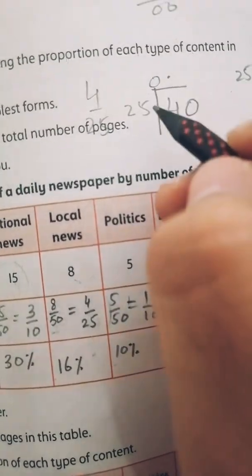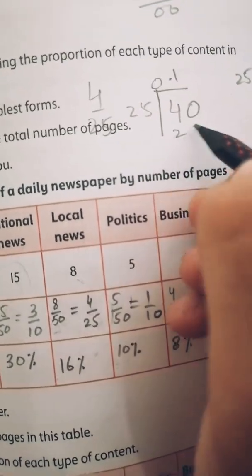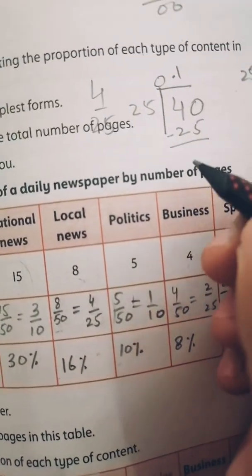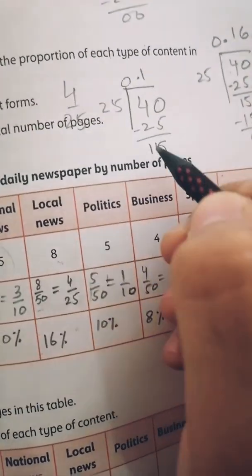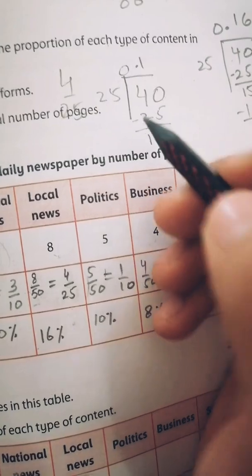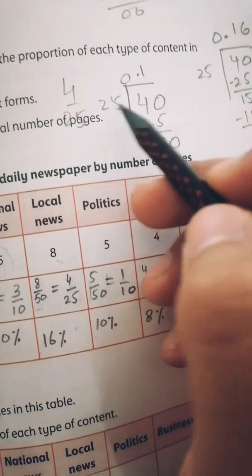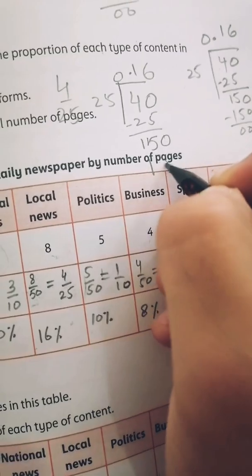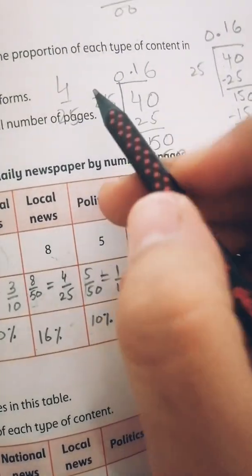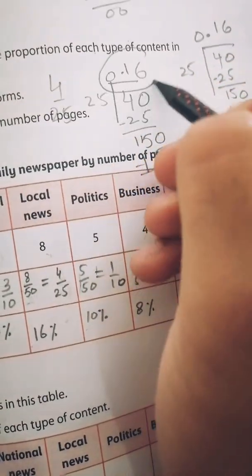So this becomes 40. Now how many times does 25 go into 40? One time. 25 multiplied by 1 is 25; 25 multiplied by 2 is 50, which is greater. So we will take it only one time. Now 40 minus 25 is 15. It is again smaller than 25. We have the point, we will put 0. This becomes 150. Now, how many times does 25 go into 150? 6 times. If you want to check, multiply 25 with 6, you will find 150. The remainder is 0. The answer is 0.16.